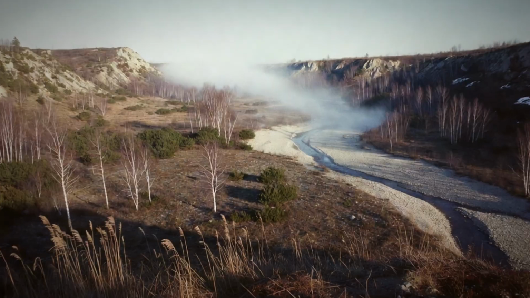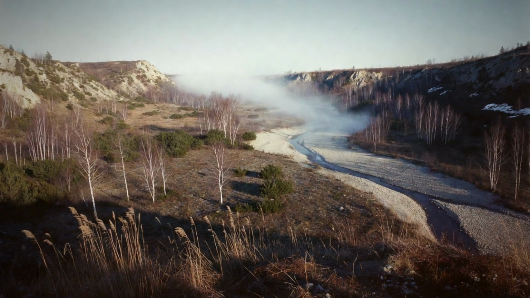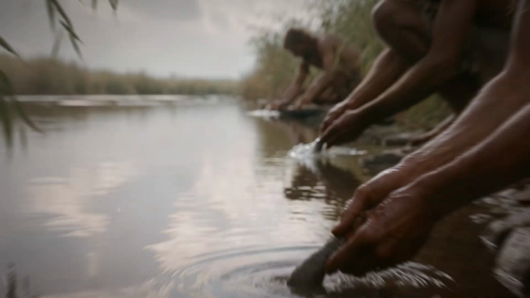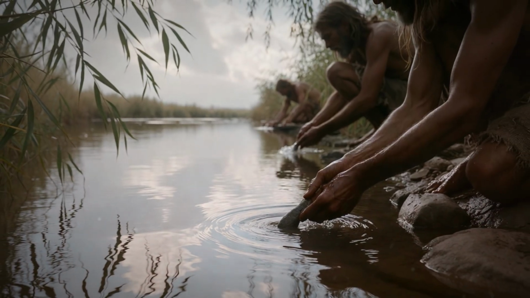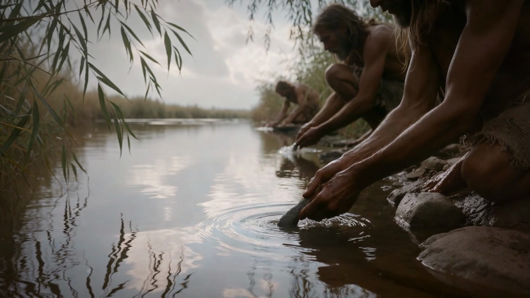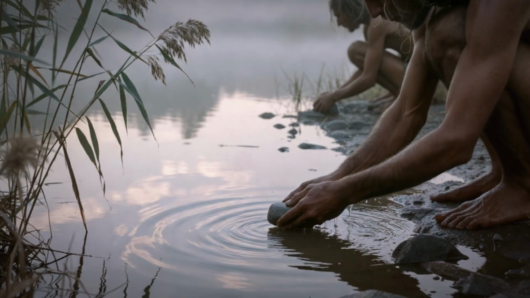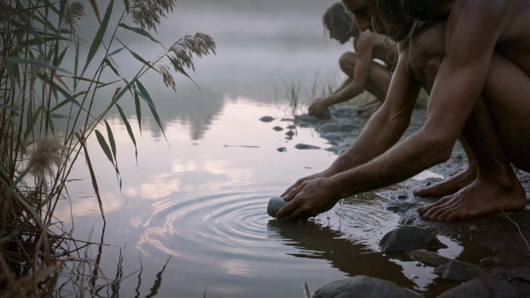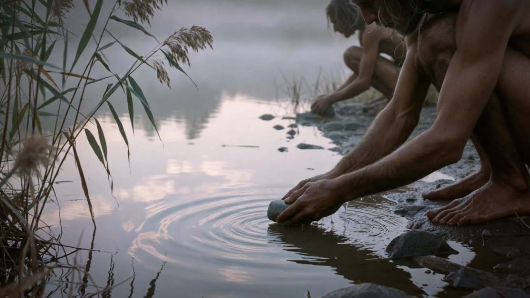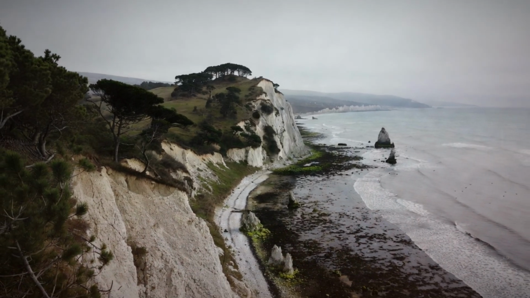Pigment processing involved grinding ochre, manganese dioxide, and other minerals into powders that could be mixed with binders for application. Grinding stones with pigment residues and prepared ochre cakes show evidence of standardized processing activities. Some sites contain concentrations of pigment materials, along with processing tools, suggesting dedicated workshops or repeated processing events. The preparation of pigments required knowledge of mineral sources, processing techniques, and appropriate binders.